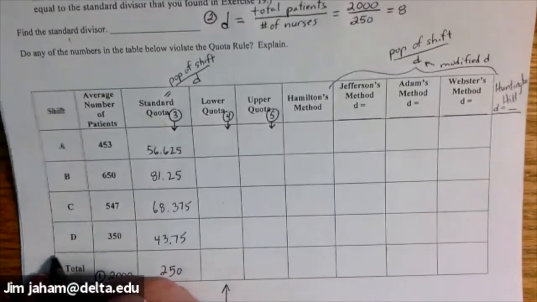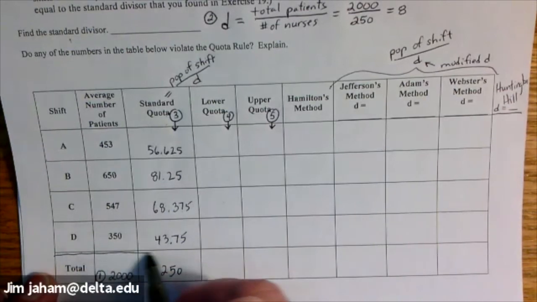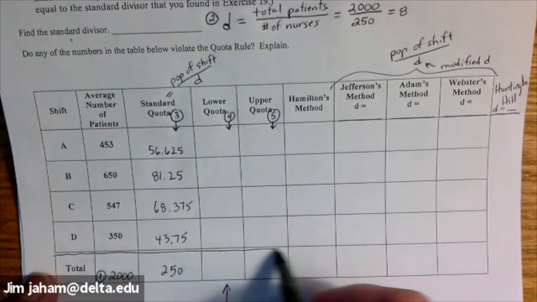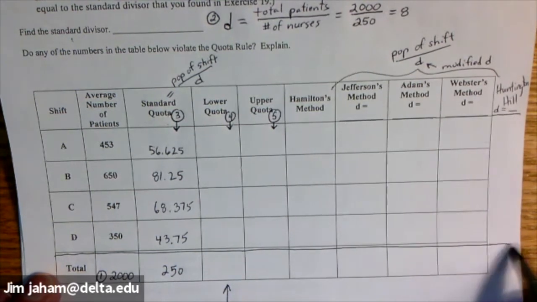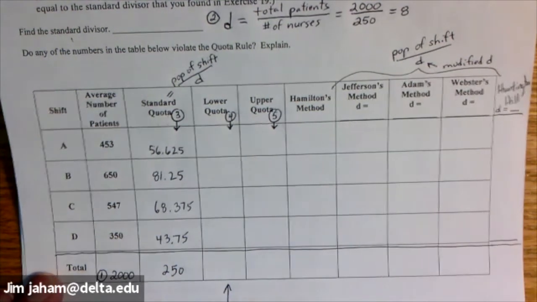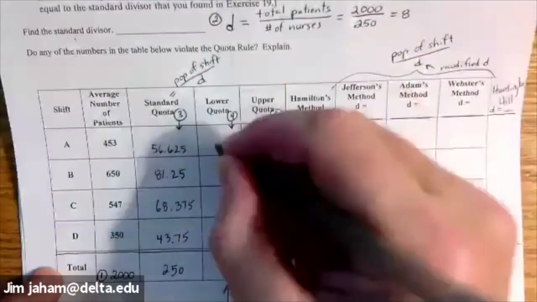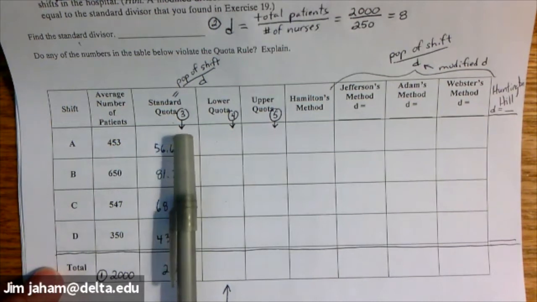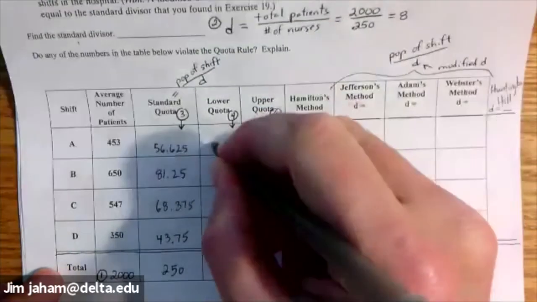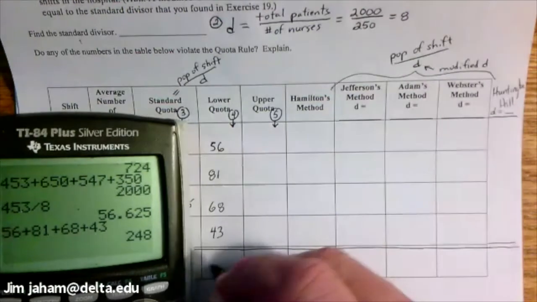Unfortunately, we can't give a fraction of a nurse to a shift, so we have to do whole numbers. So round down, just get rid of the decimals. 56, 81, 68, 43. That's 248.